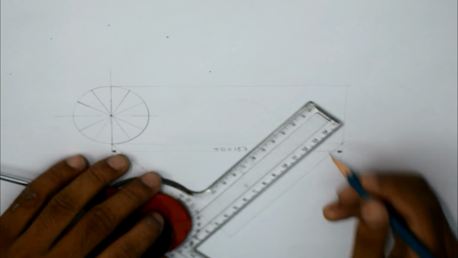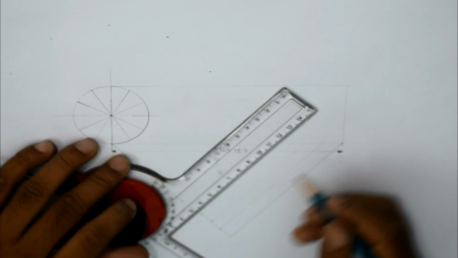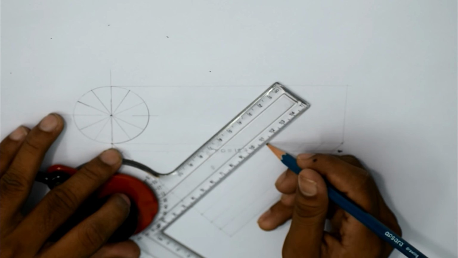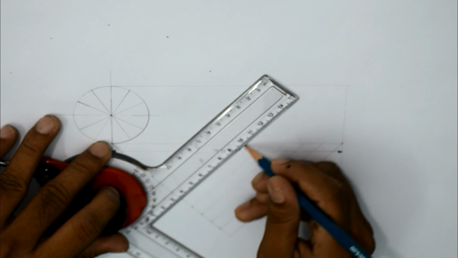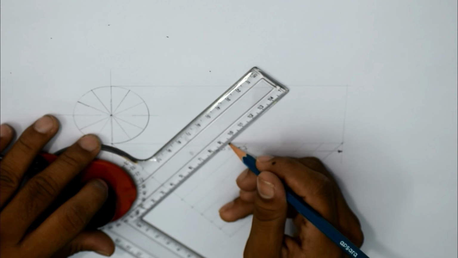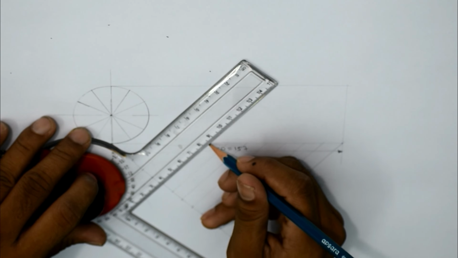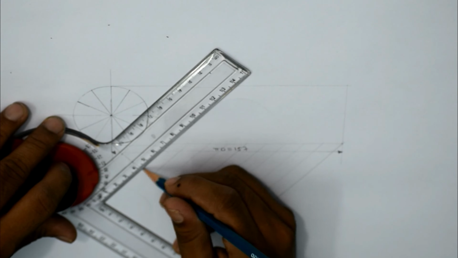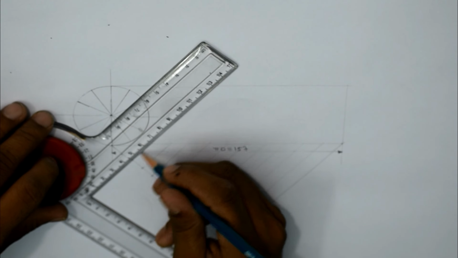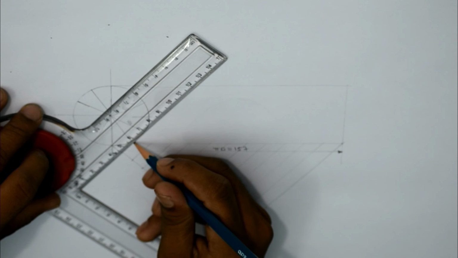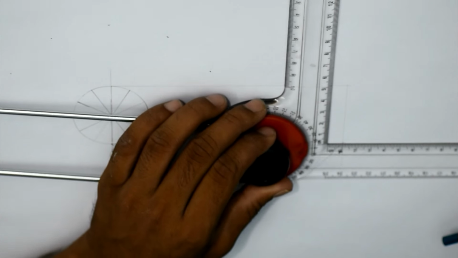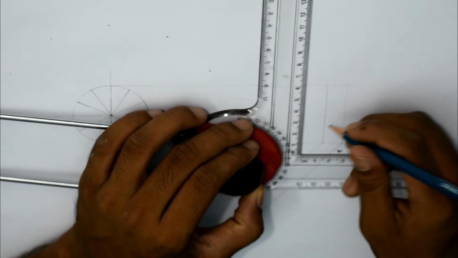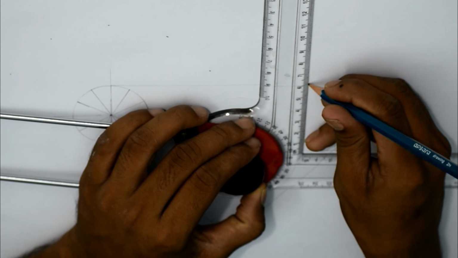Then afterwards it is very easy. Hence, this line is also divided into 12 parts. We have to draw perpendiculars from these points.